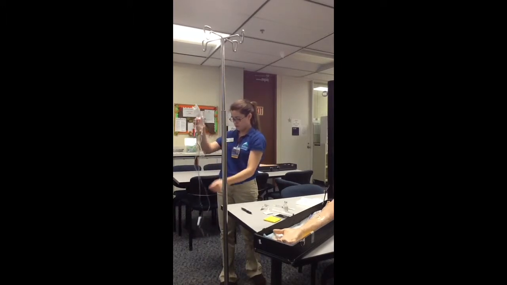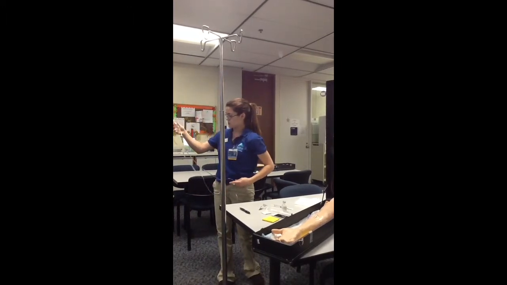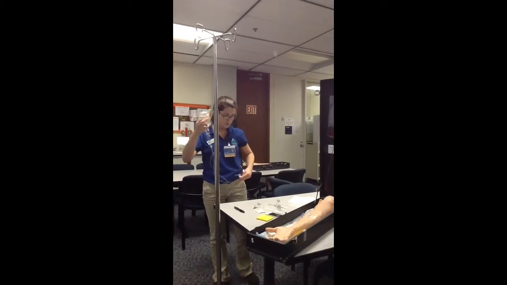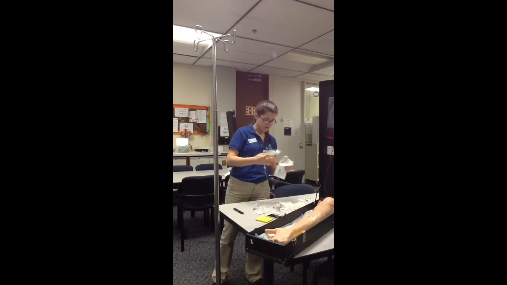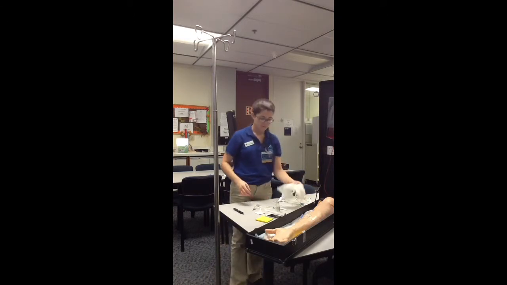And my tubing is primed, so I'm just going to clamp that back up. I'm going to stick the end of the tube back in the bag just to keep it clean before I go into the patient's room.